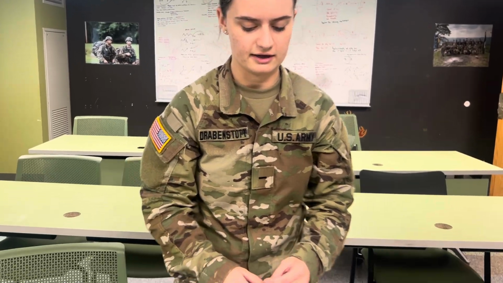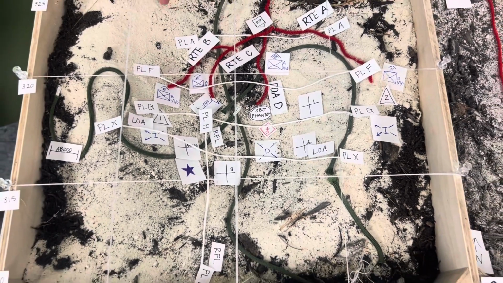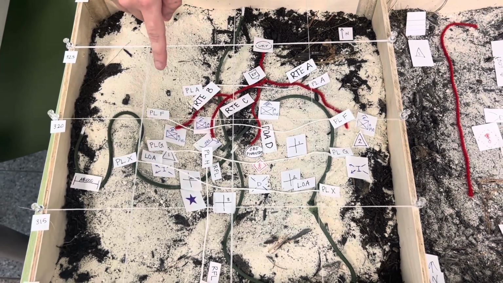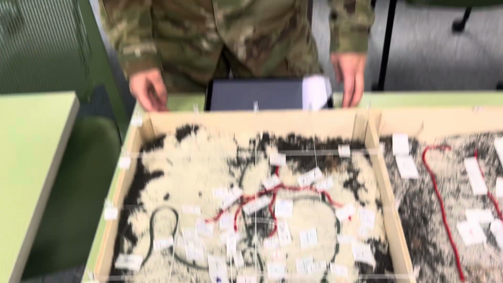Once we have our TRPs created and labeled, we can go ahead and create our phase lines, which are indicated by this white piece of string up here. We have our first one, phase line Alpha, which is going to be along our release point. And then we have phase line F, phase line G, and phase line X. These are all going to be throughout the operation. Phase line F and phase line G are going to inform when our support by fire will be shifting and lifting fire. And phase line X is going to be our LOA. Once the assault team reaches our LOA, that's going to be the conclusion of our operations.